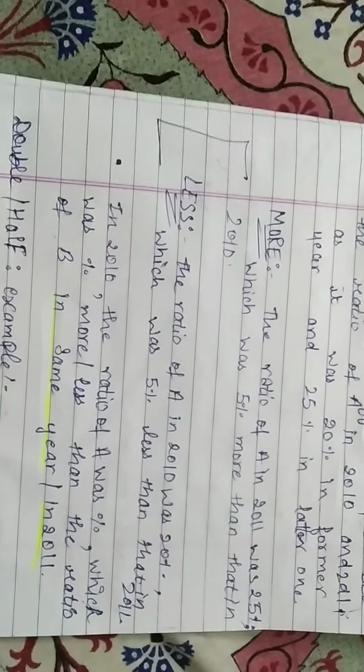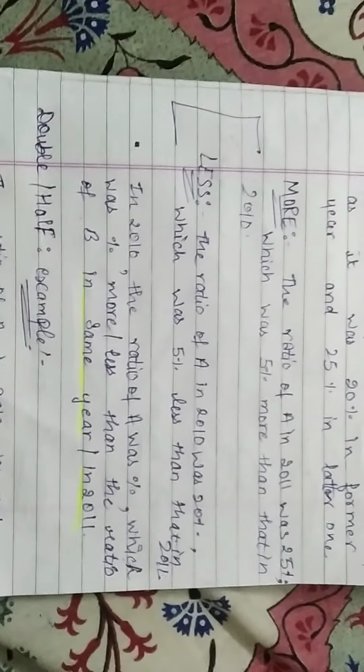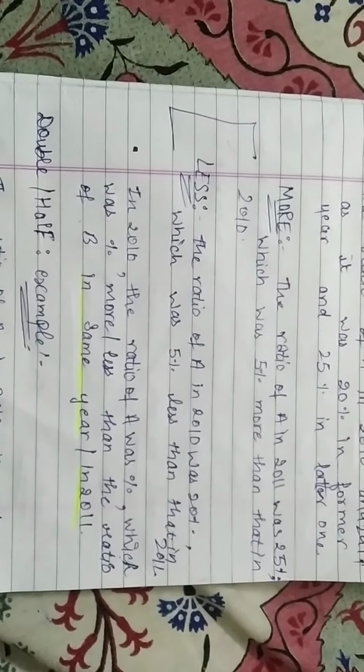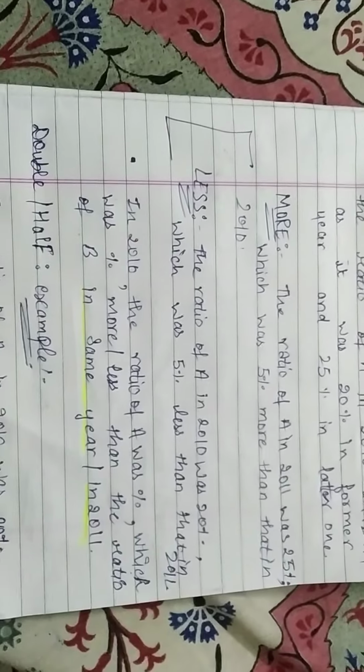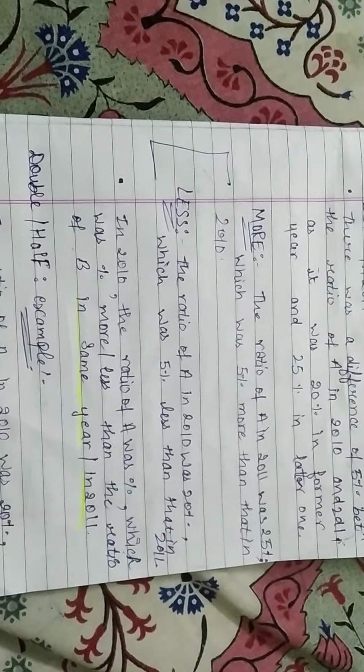Or we can write like this, in less also: the ratio of A in 2010 was 20%, comma, which was 5% less than that in 2011. It totally represents that in 2011 it is going to be 25% and in 2010 it's 20%.